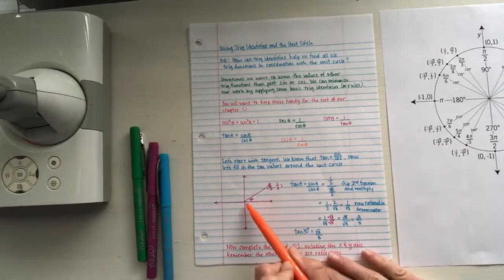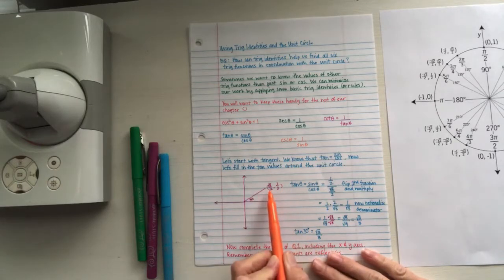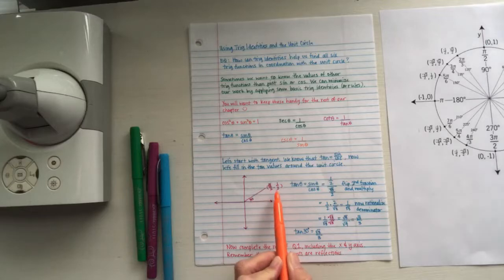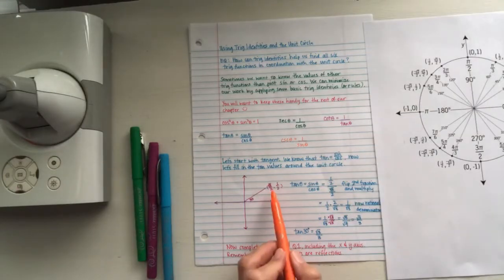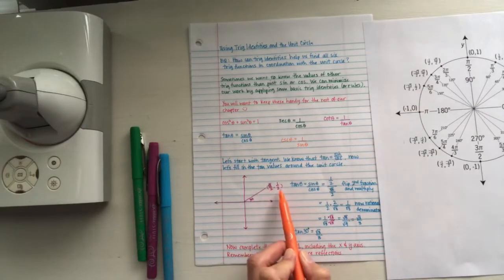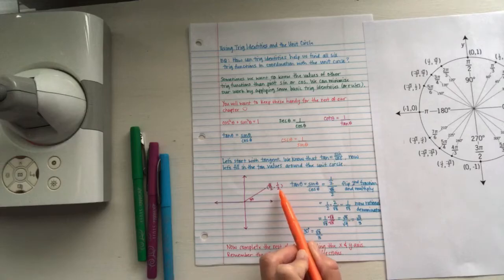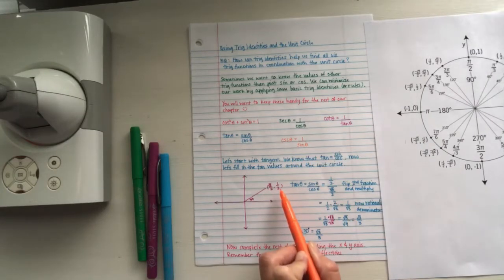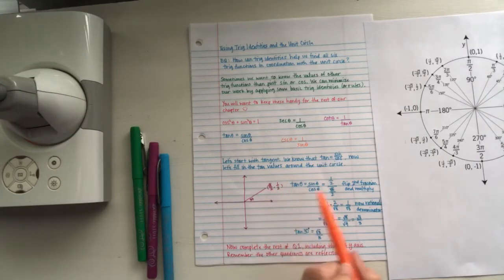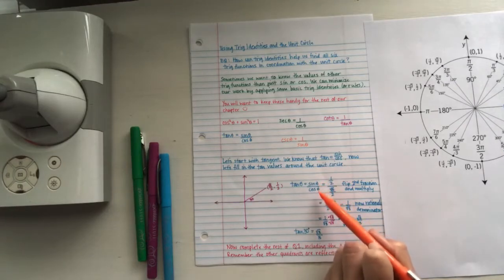So I want you to look at what I have here. On the unit circle at 30 degrees, we have a coordinate of root 3 over 2 and 1/2, right? That's my x value, that's my y value. Well, remember from last week, the x value is the cosine value of 30 degrees, and the y coordinate is the sine value, right? So we know that tangent is equal to sine over cosine.